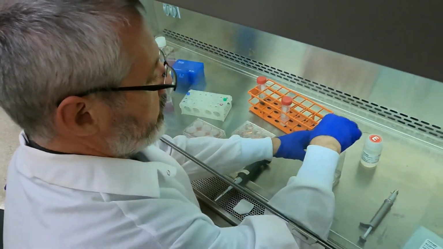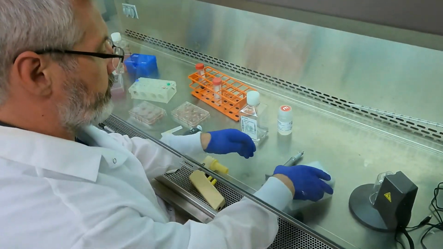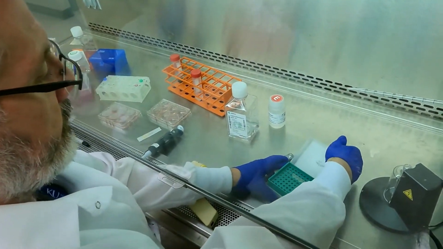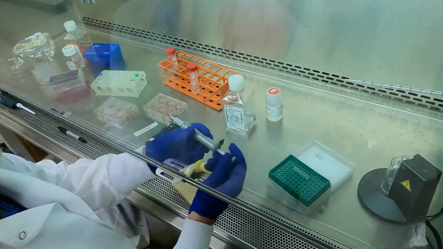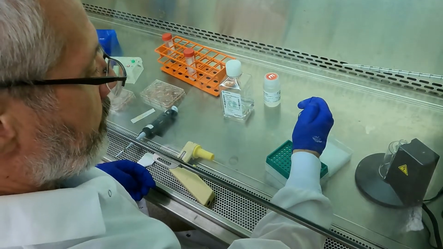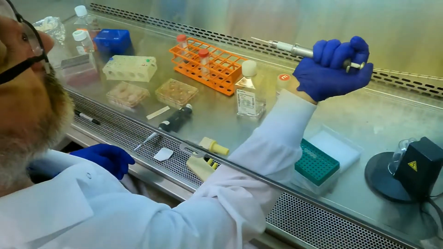Now, what we need to do is we've got these Neon tips that come with the Neon kit. So we open them up. We've got 4 tips. You need a special pipette here. Put it down like this. Grab. Right? You see that?